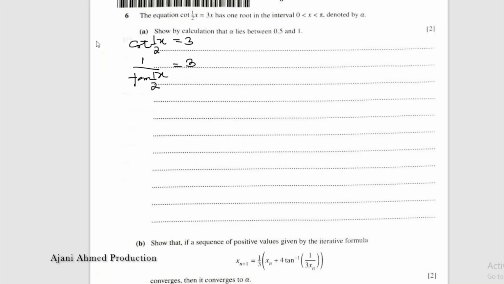So we have 1 over tan half x, the 3x comes there, becomes minus 3x, equal to 0. Of course, it's not possible to be 0 when you substitute 0.5 and 1, so let's just put it as a function of x: 1 over tan half x minus 3x.